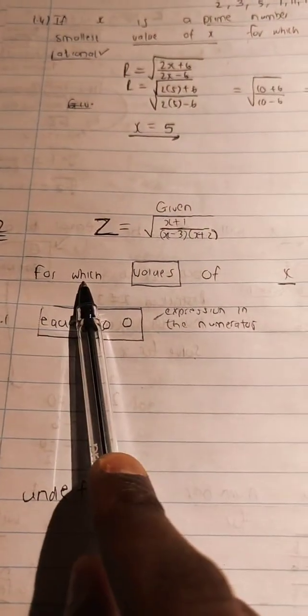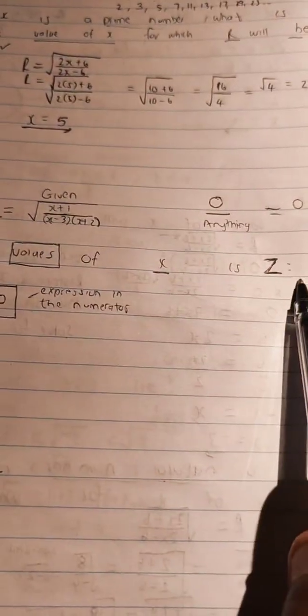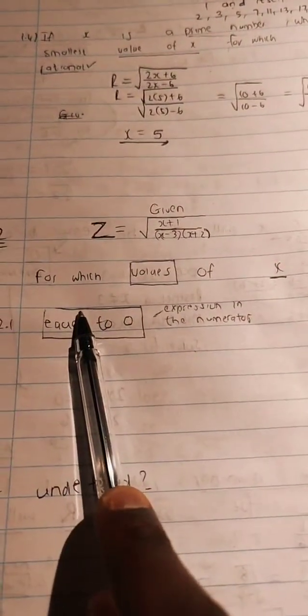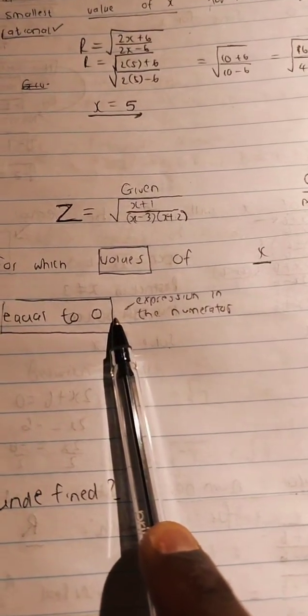So go back to the question. We are asked for which values of x is z equal to 0. Are we together? Remember guys, 0 divided by 0, no. 0 divided by 0 we know is undefined.